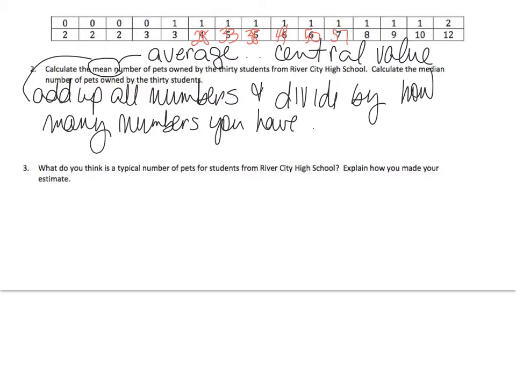Plus 8 is 65. Plus 9 is 74. Plus 10 is 84. Plus 12 is 96. So I have 96 divided by, how many numbers are there? 1, 2, 3, 4, 5, 6, 7, 8, 9, 10, 13, 14, 15 times 2 is 30. So 96 divided by 30 is 3.2. 3.2 is the mean, okay?